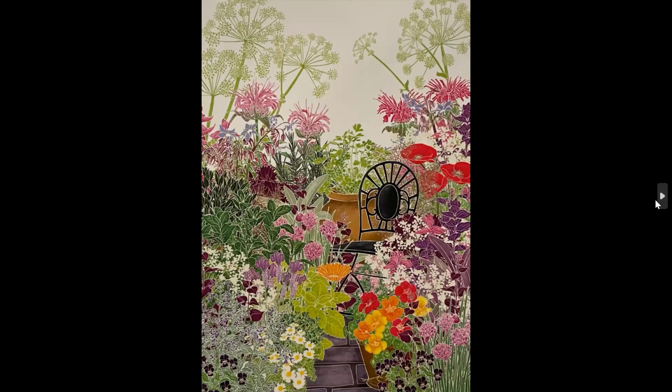And besides flowers, what is in the picture? And also, do you recognize any of these flowers? Please comment your answers or send it to me in an email.